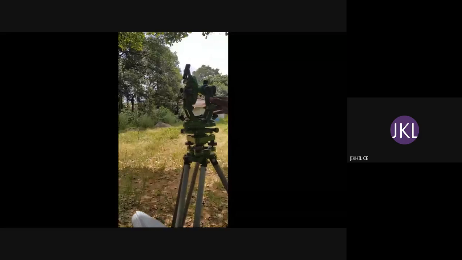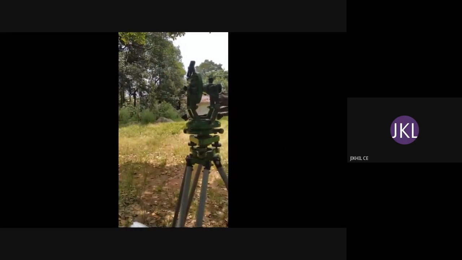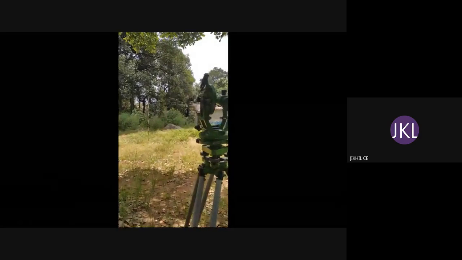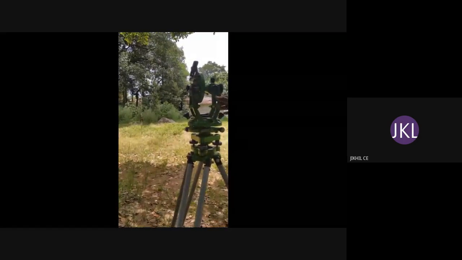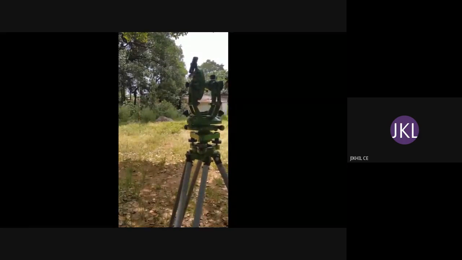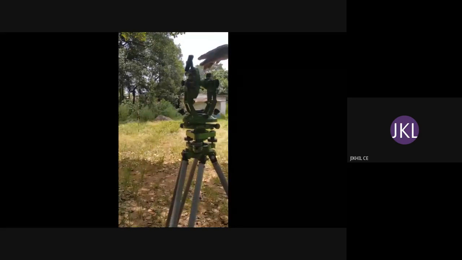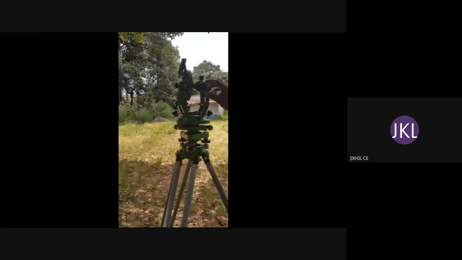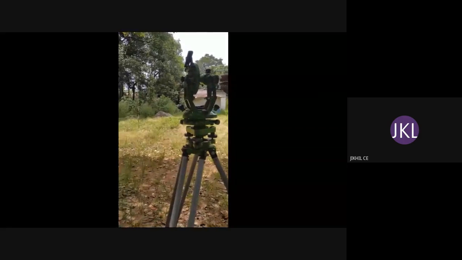First we set the instrument and do the preliminary setups and temporary adjustment. After that, we look to the top of the marking point. We can see the ranging rod.